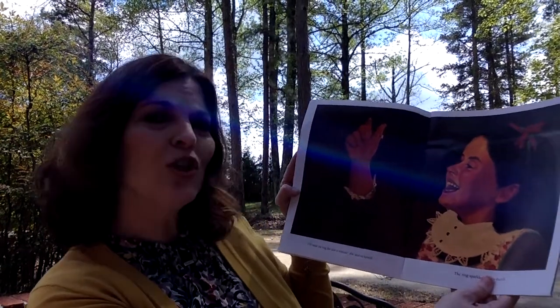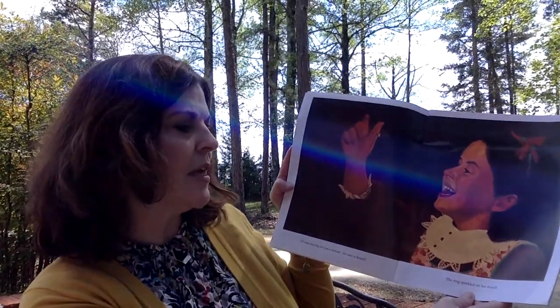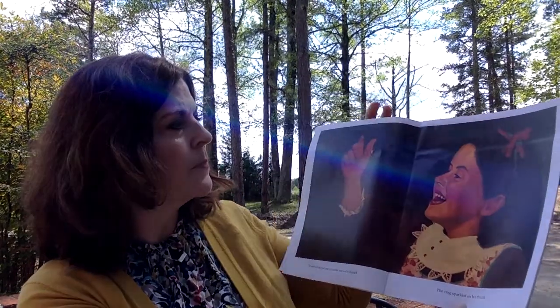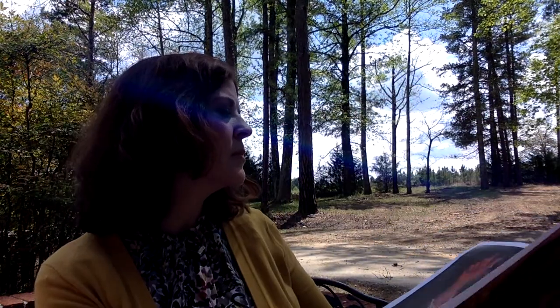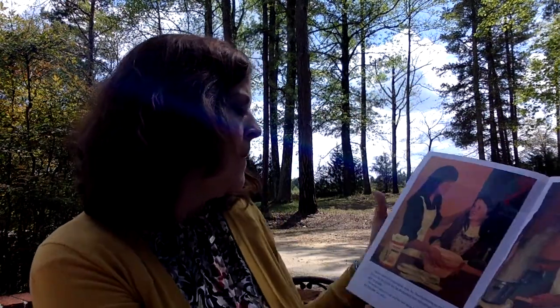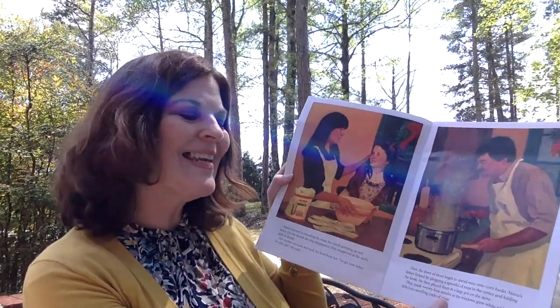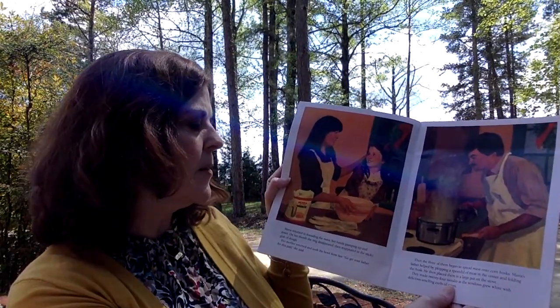I'll wear the ring for just a minute, she said to herself. The ring sparkled on her thumb. Maria returned to kneading the masa.